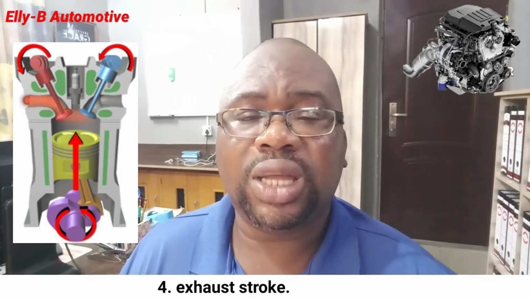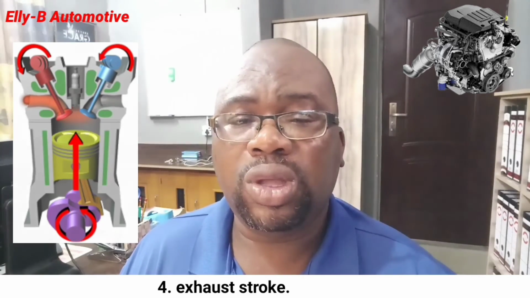So this is the last stroke for the four-stroke internal combustion engine. Among all the four strokes, it is only the power stroke that generates mechanical energy. All other strokes consume energy.